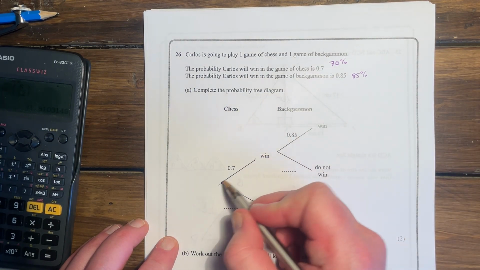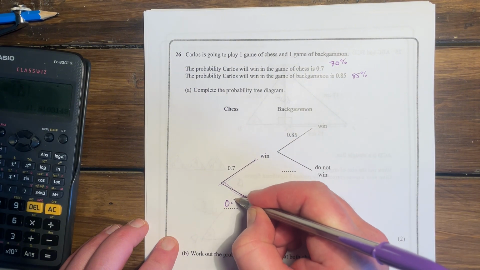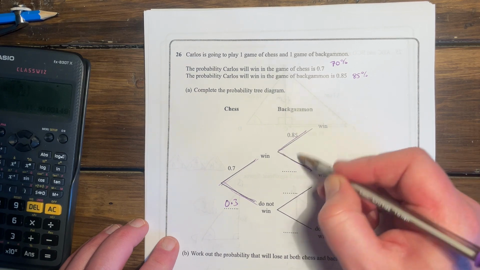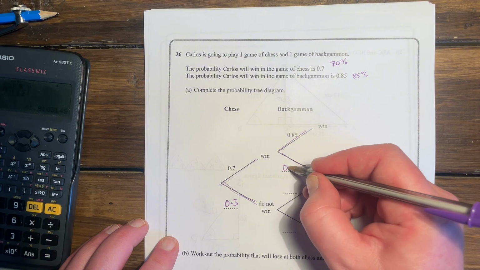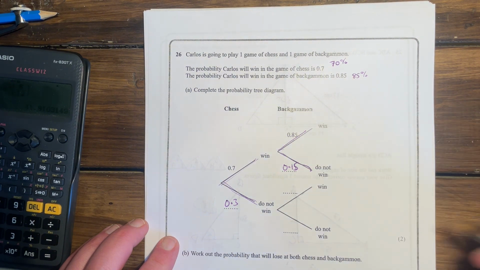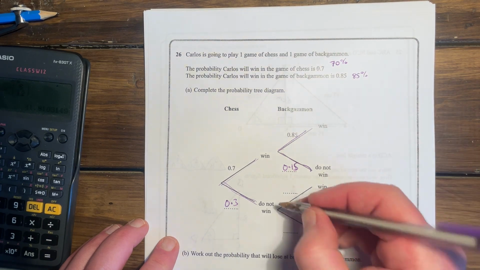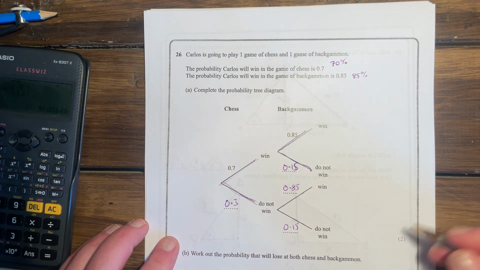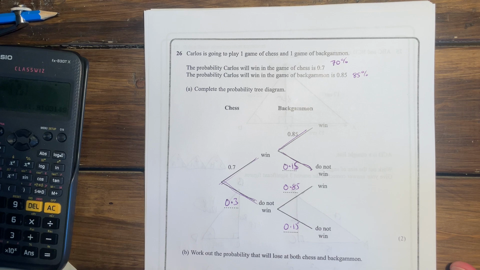So each section, so those 2 legs have to add 100%, so that one has to be 0.3 because 70% and 30%. These 2 legs also have to add to 100%, so if that's 0.85, 85, this one has to be 0.15, 15% and 85% make 100, and these 2 are same as backgammon, they are just different scenarios, so the backgammon will be 0.85 and 0.15. I'll get 2 marks just for doing that, but sometimes they do differ, so make sure you read the question.